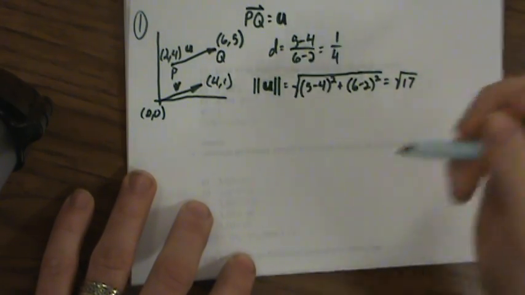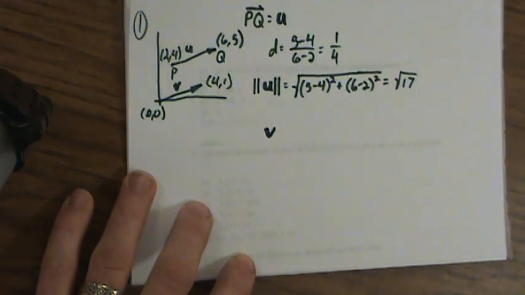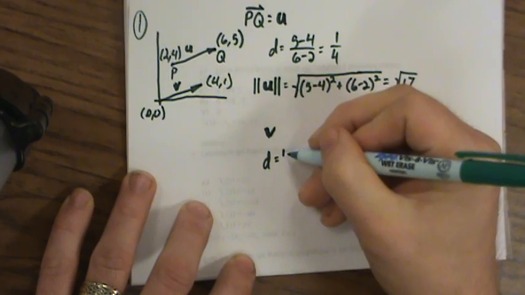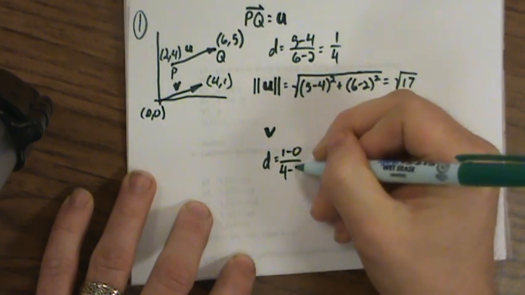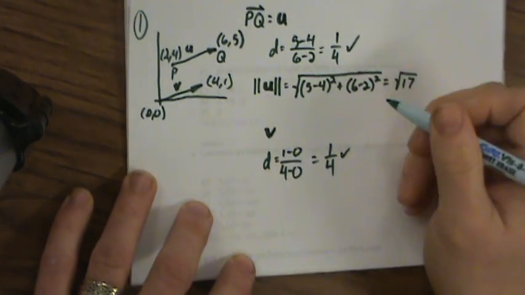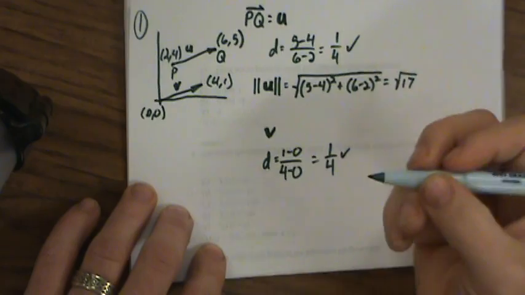another number to. Okay, let's talk about v, all the things about v that we want to know. So its direction is going to be its slope. It's going to be 1 minus 0 over 4 minus 0, that's 1/4. All right, so fantastic. Half of this thing is checked out.